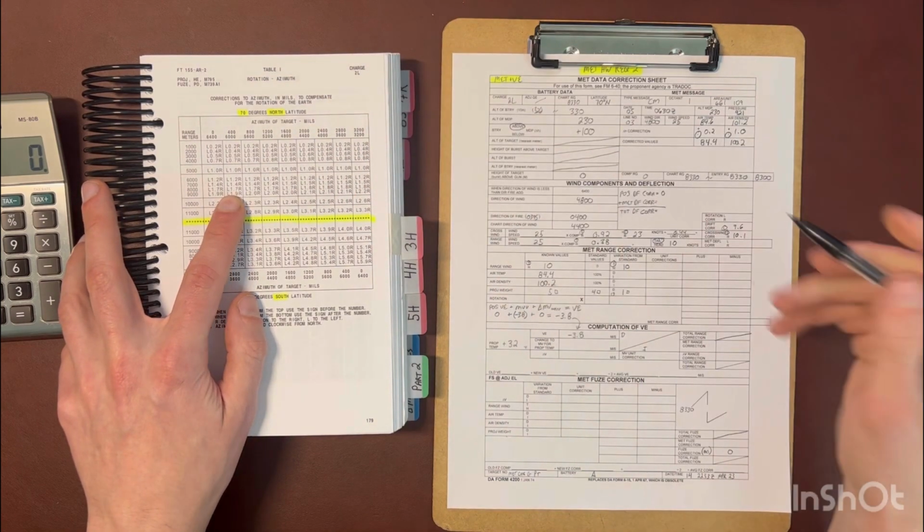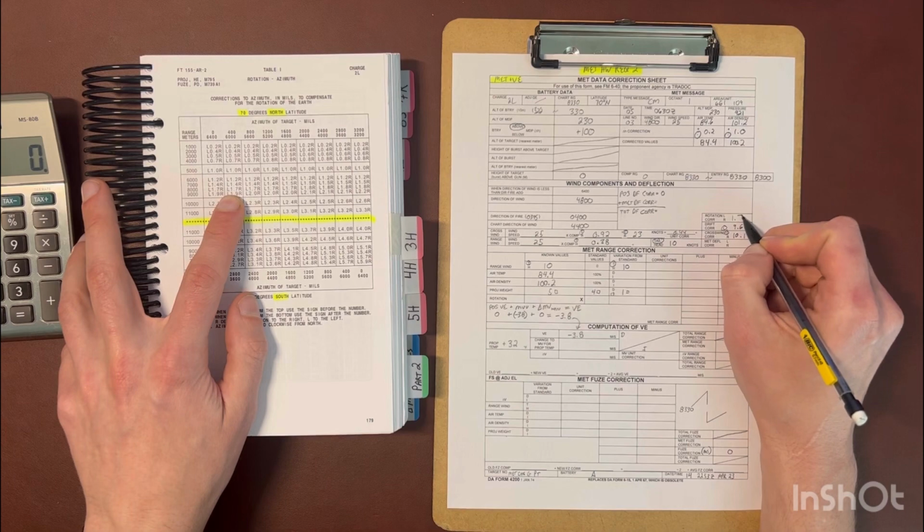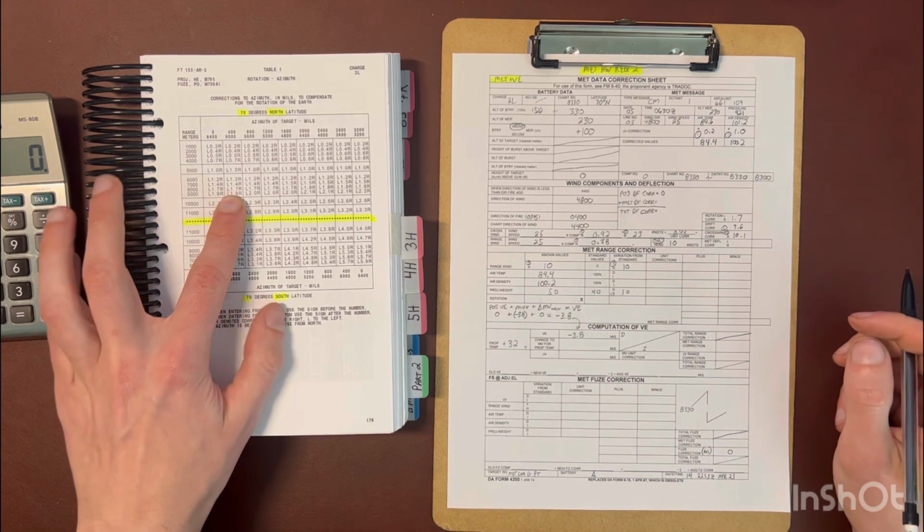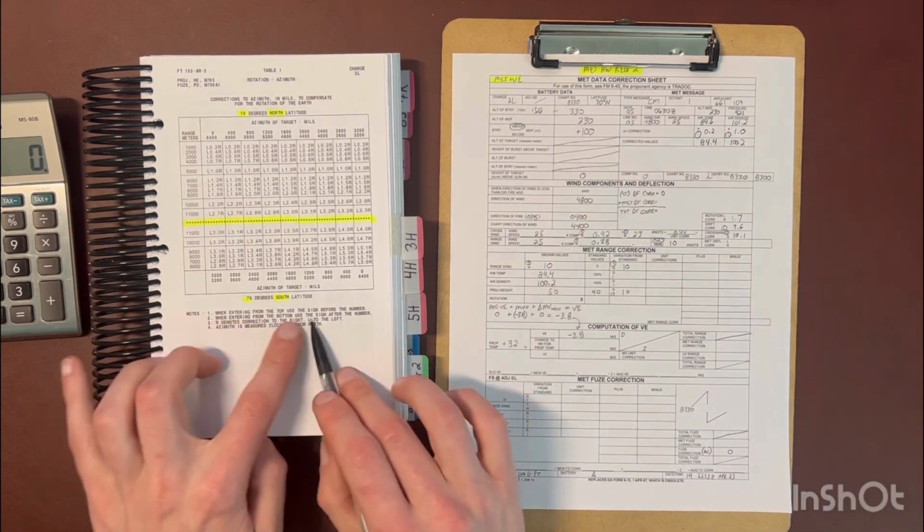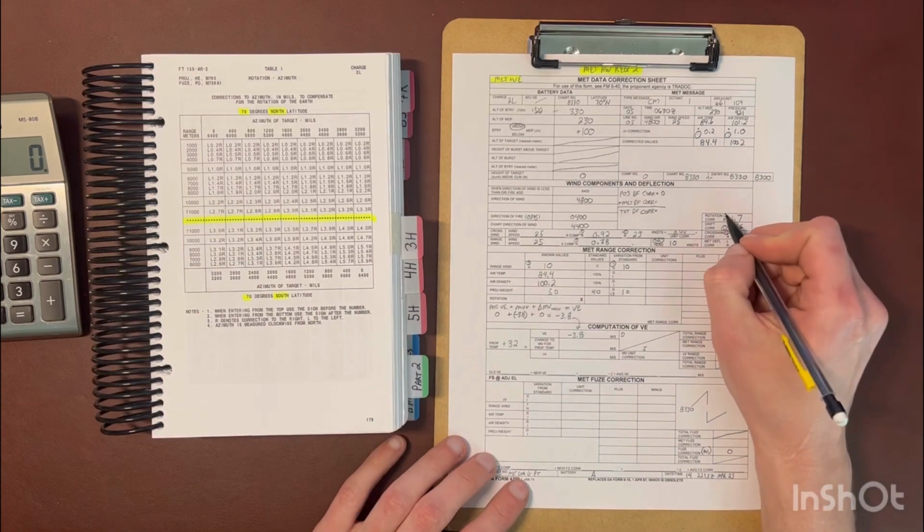So I'm just going to record 1.7 real quick. But is it a left or a right? When entering from the top, use the sign before the number. So it is a left 1.7.